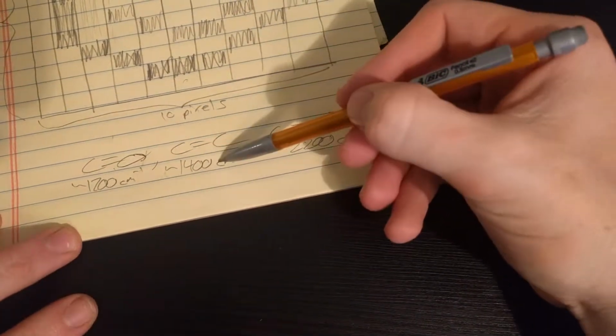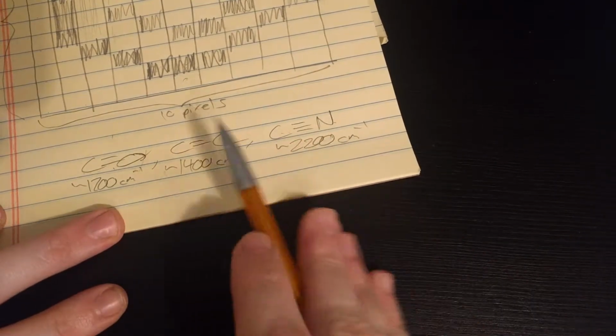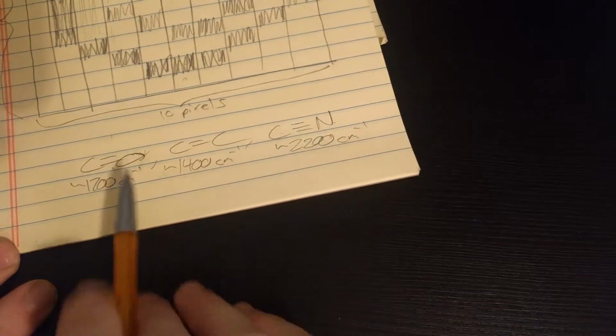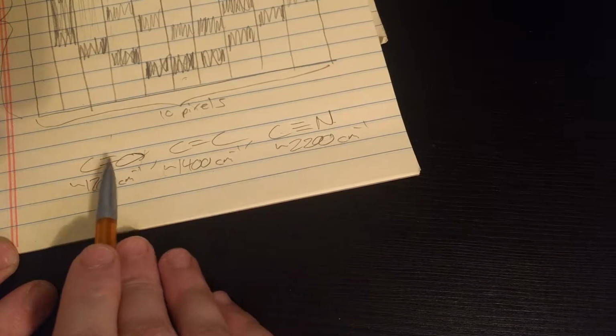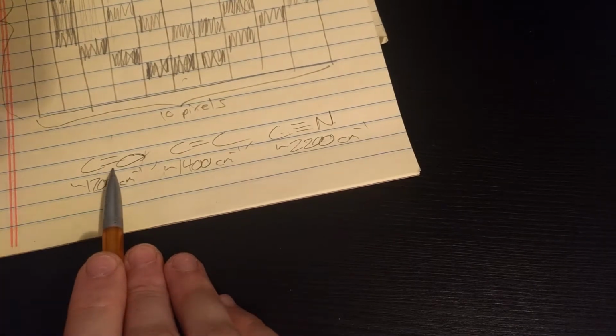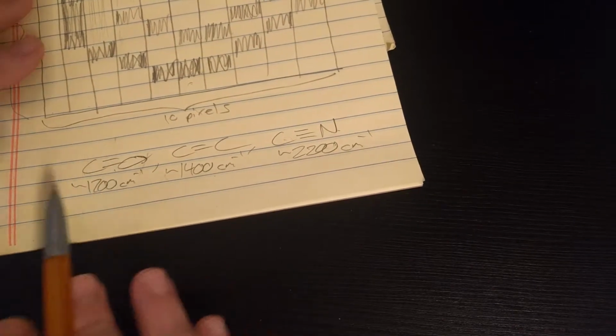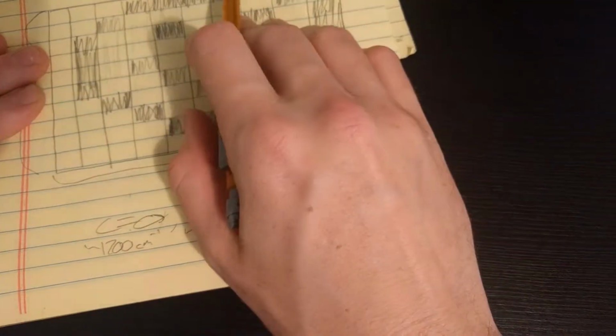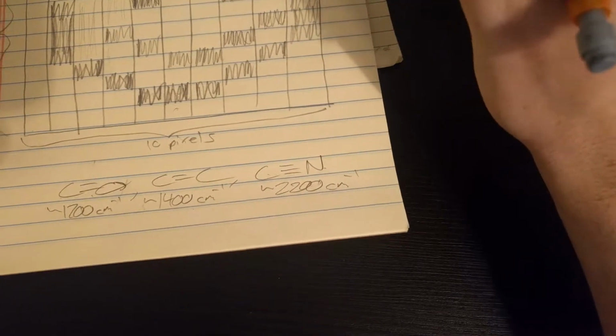But it doesn't matter where they show up. The point is that the peaks are distinct. So essentially, if we have 3 different molecules, and each of these molecules have their own unique vibrational mode, by taking the same 100 spectra, we can make 3 images.